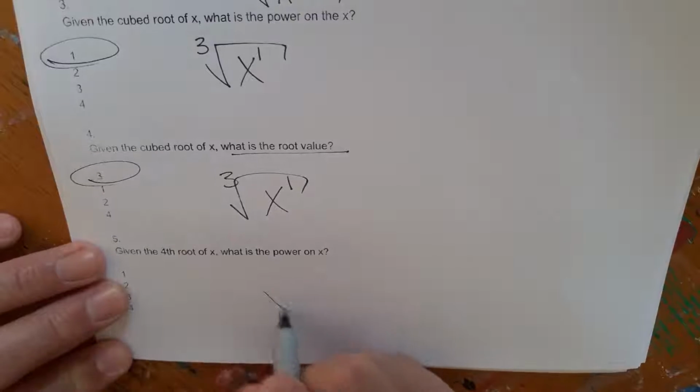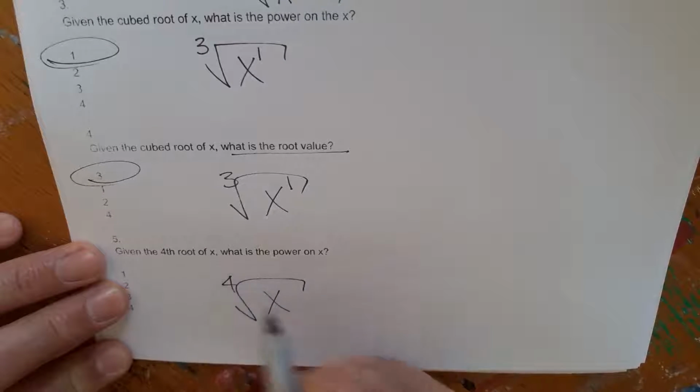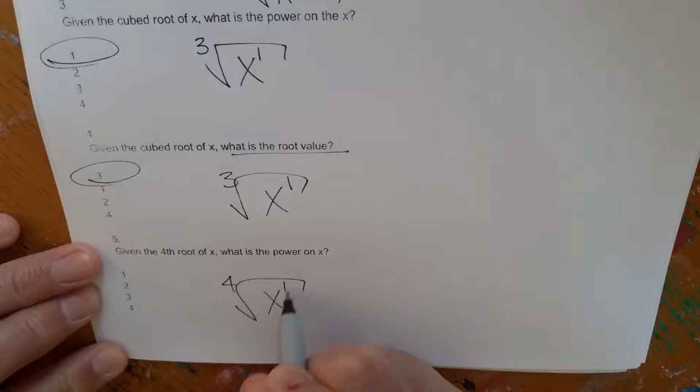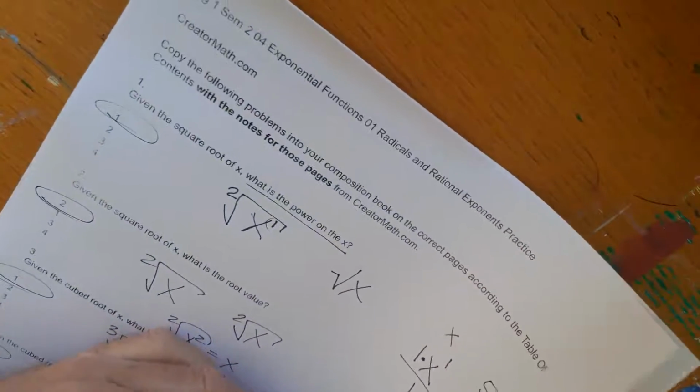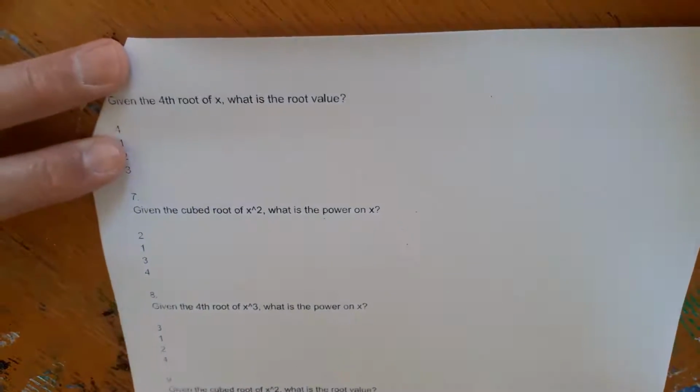Given the fourth root of x, fourth root, x is still to the power 1. We don't show it, though. What is the power in the x? Easy. 1. It's that invisible 1. Okay? So this lesson is just trying to orient the student into understanding what are these invisible values and or shown values, what are their names.